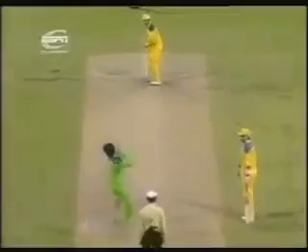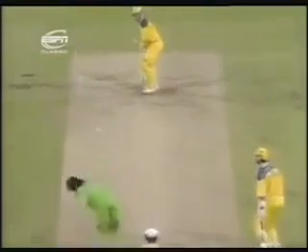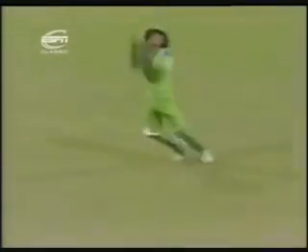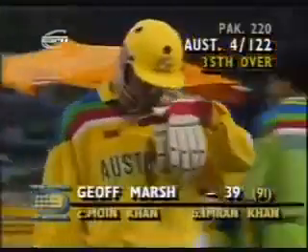Mark Waugh. And that's taken. Geoff Marsh getting the edge to the in-swinger. So Pakistan, just when they needed wickets, have picked them up. One to the leggy and now one to the skipper. It's Imran Khan leading the way here, showing his team exactly what is required. And now he gets one to just drift in slightly. Marsh cutting it, it's too close to him. And that is him out. And Australia now having lost both their in-form batsmen, 4 for 122.